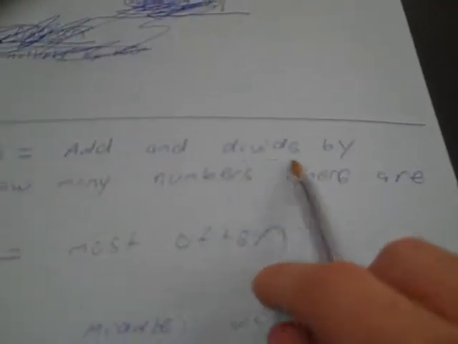And so I add. So 366, and then I need to divide 366 by how many numbers there are. So there are 1, 2, 3, 4, 5, 6 numbers, so I divide by 6. And I get 61. So that's the mean.